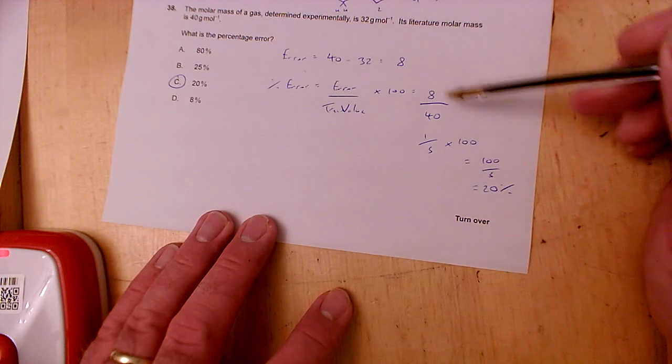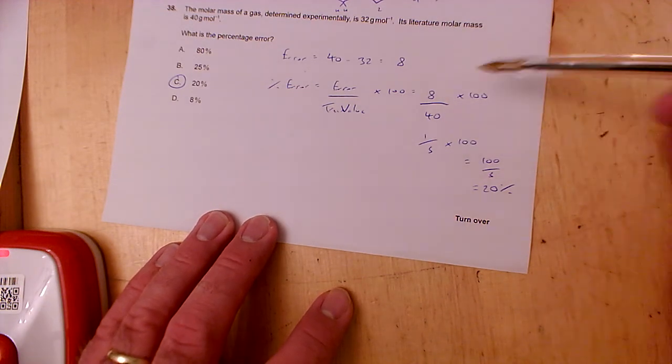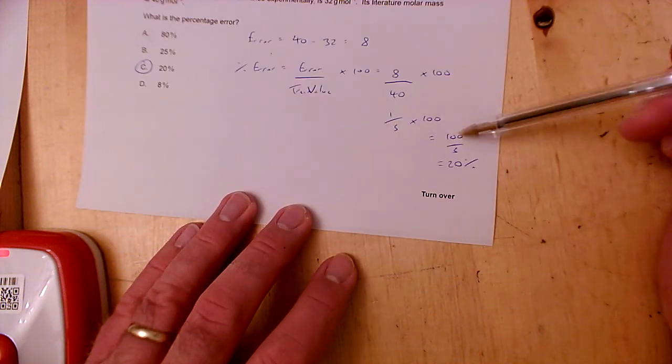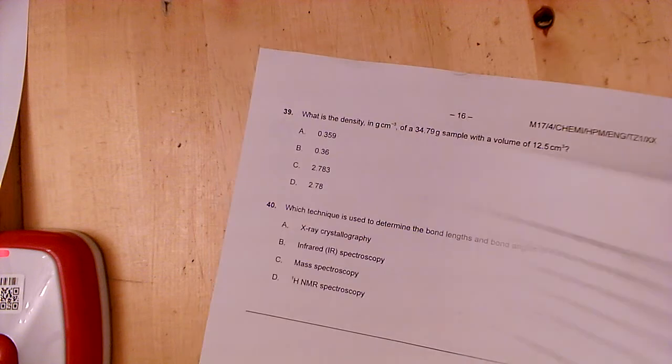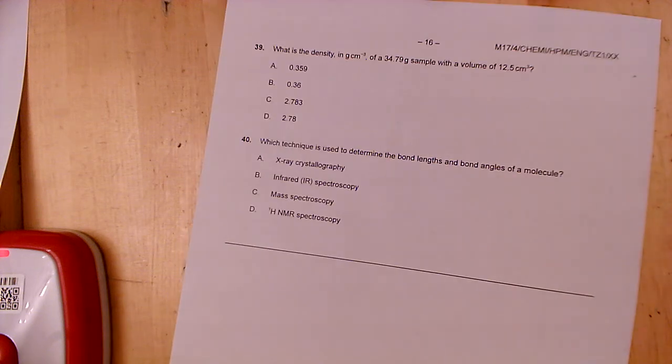You can even get that from the fact that once you've worked out the error, 8 over 40 is a fifth. Well, what's a fifth as a percentage? It's 20%. Or if you just multiply by 100, 100 divided by 5 is 20. Not too tricky with the maths. And then on to the last two.